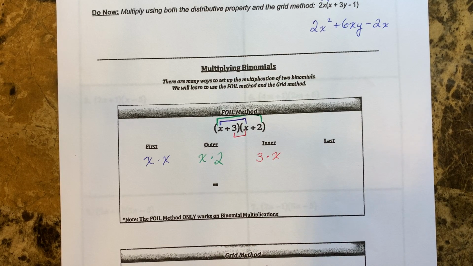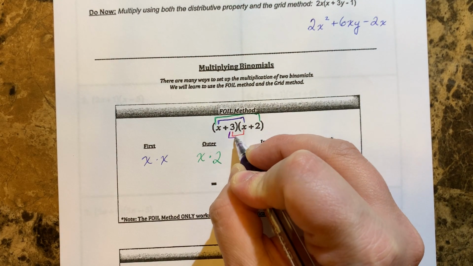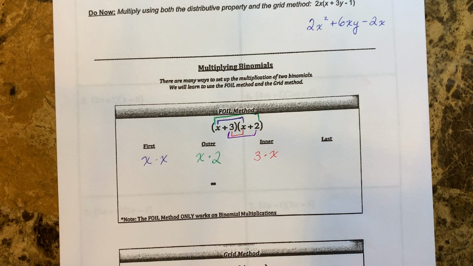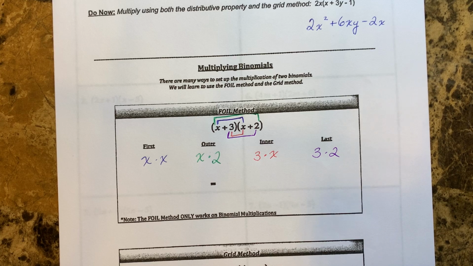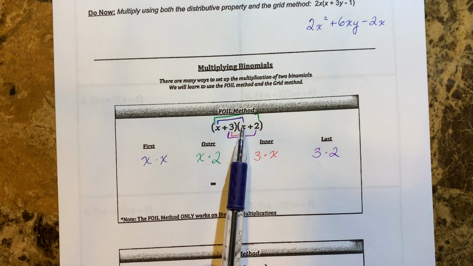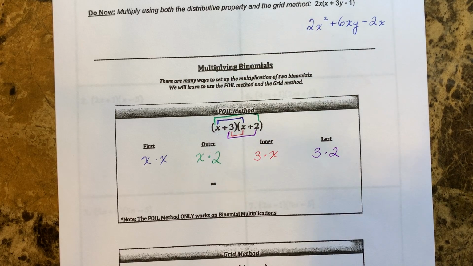And the last two terms refer to the last terms in each binomial. So that would be the 3 and the 2, the last terms in each independent binomial. So positive 3 times positive 2. If we take each of these as mini problems for themselves, we can see that there are 4 individual multiplications that happen, because the first item in the first polynomial is given to the 2 in the second, and the second item is given to the 2 in the second. So there are 4 multiplications total.